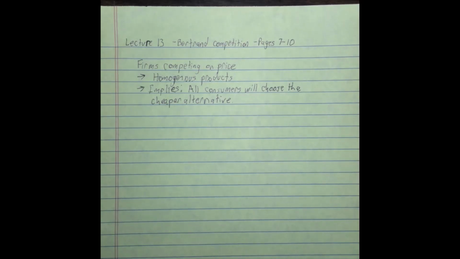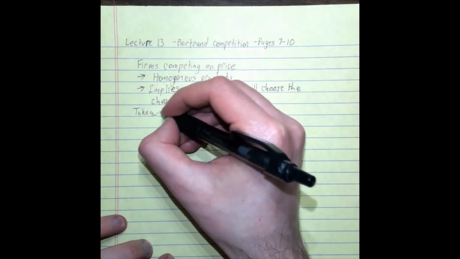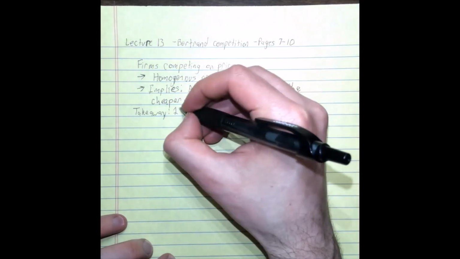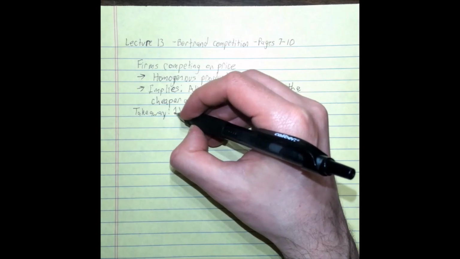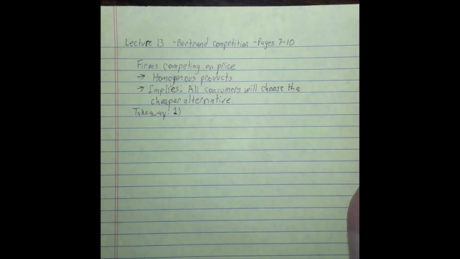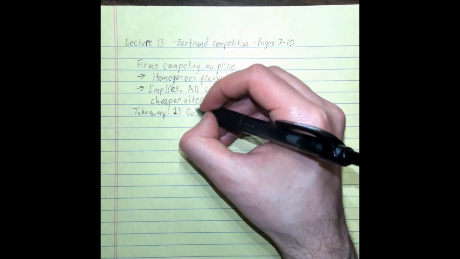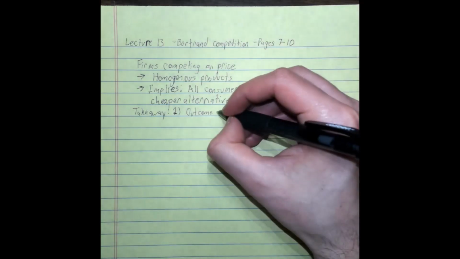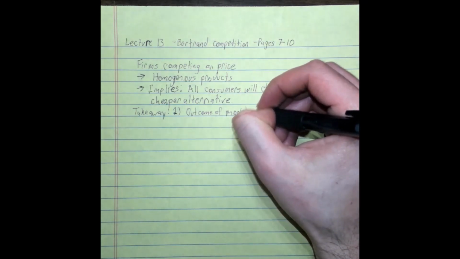Basically the takeaway here is going to be that Bertrand competition immediately competes away any markup. So while it may feel more realistic, or more natural, to have firms competing on price rather than quantity, the takeaway that I want you to get from this is that the outcome of the model doesn't feel very realistic.